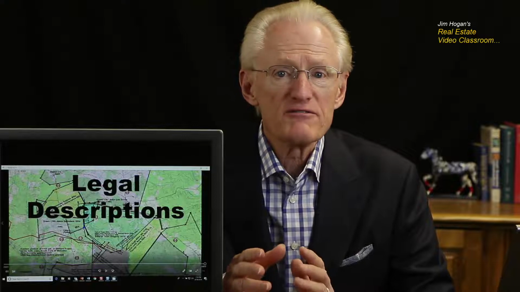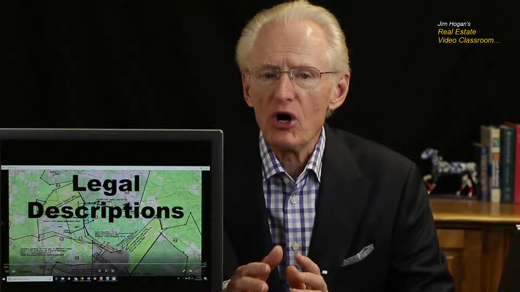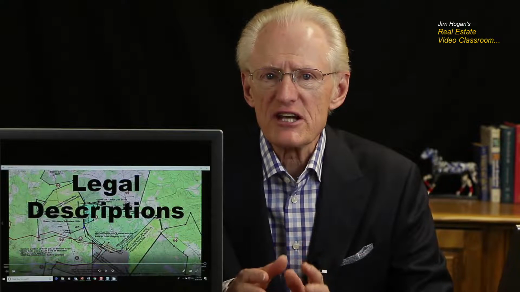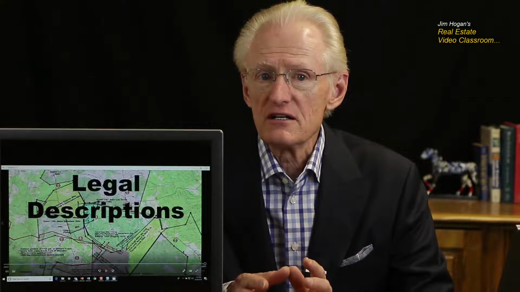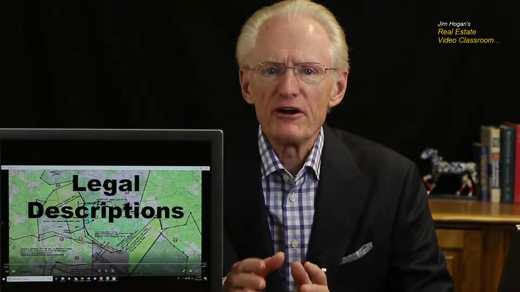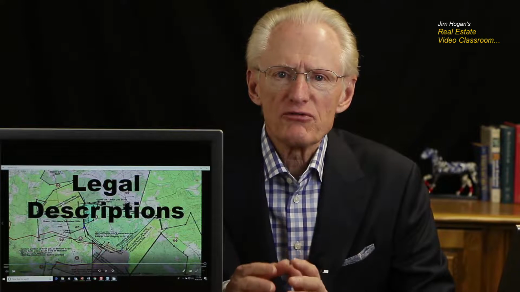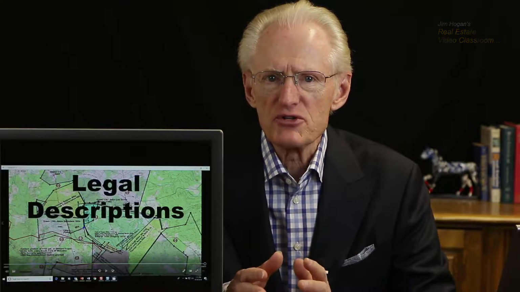Remember that a mile is 5,280 feet. All of these are part of this grid system, this rectangular survey system that was set up back in the early 1800s. So play with it, have fun with it, don't fret about it too much. There might be 3 or 4 questions on your examination relating to land descriptions as a whole.